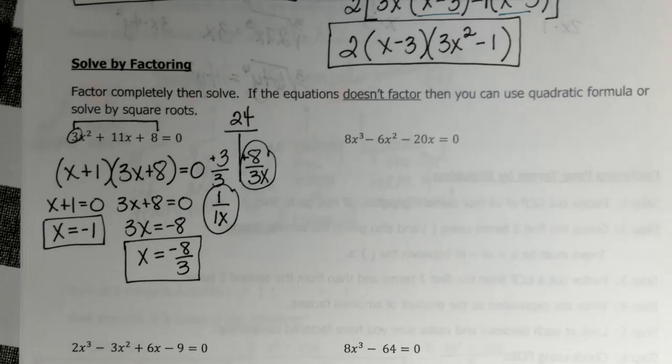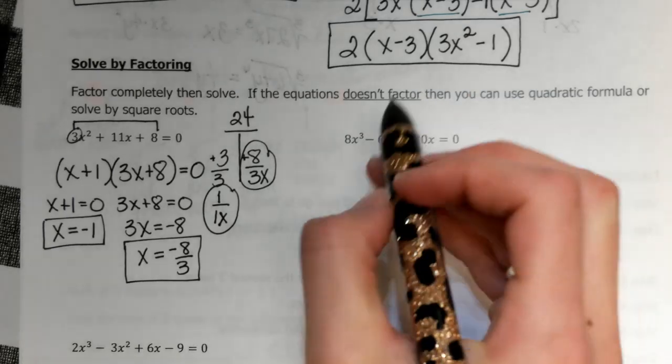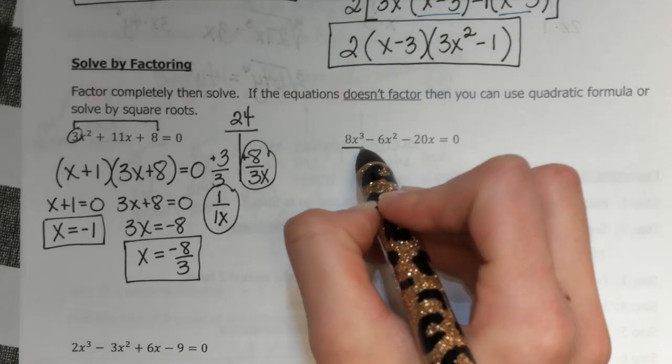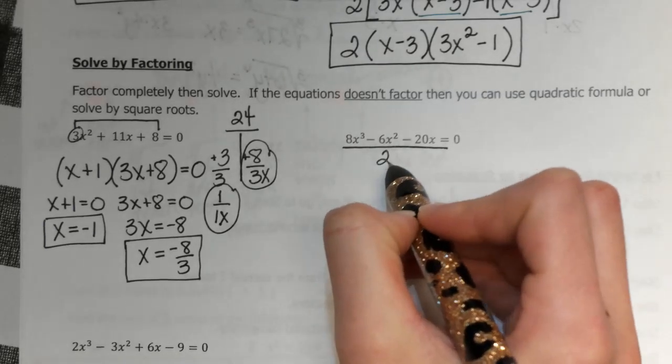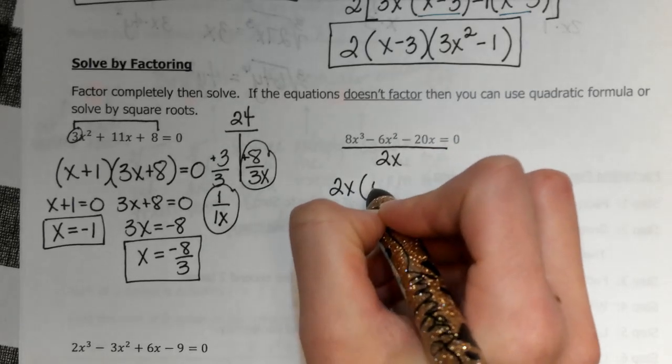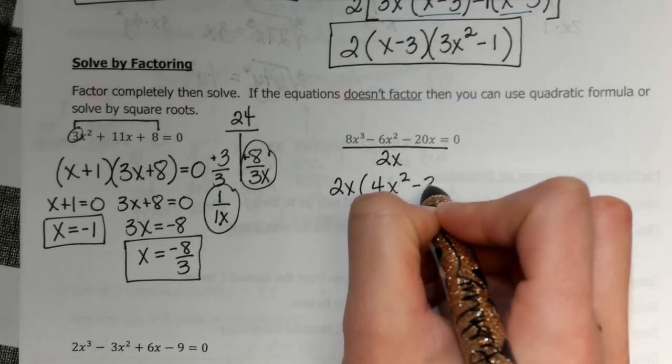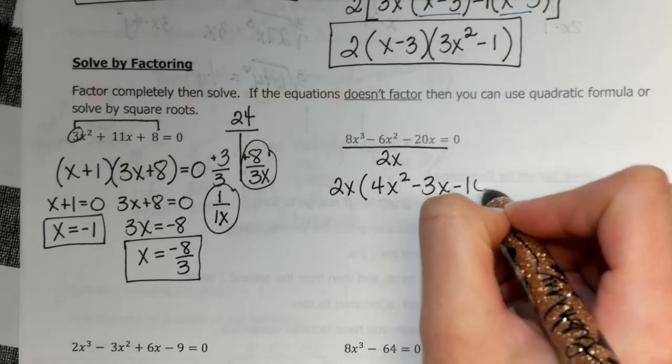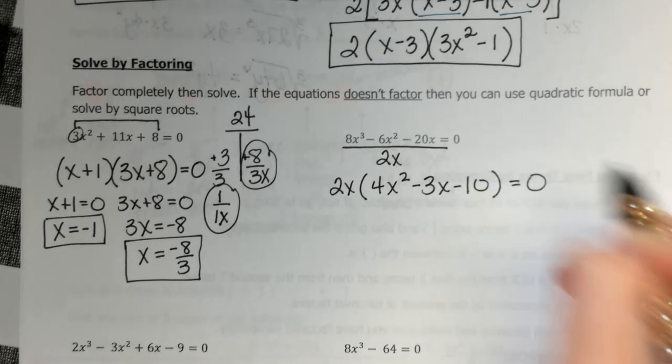Alright, 8x cubed minus 6x squared minus 20x equals 0. What do I do first? GCF. So 8, 6, and 20 can all be divided by 2, and then what else? Alright, so I'm going to bring 2x out front, and that leaves me with 4x squared minus 3x minus 10 equals 0.